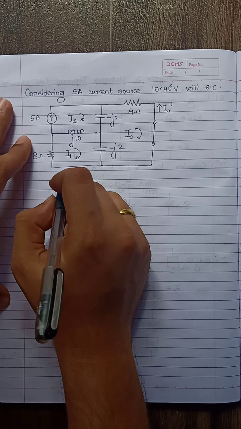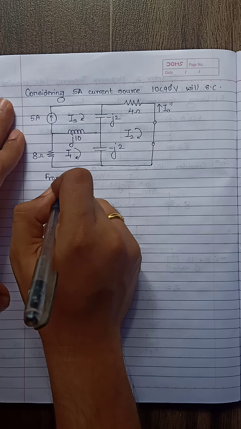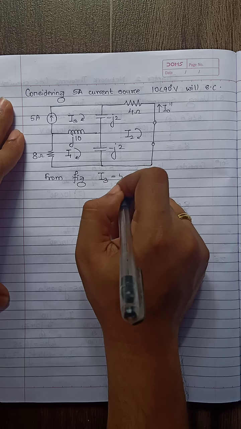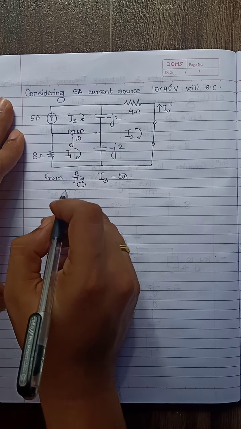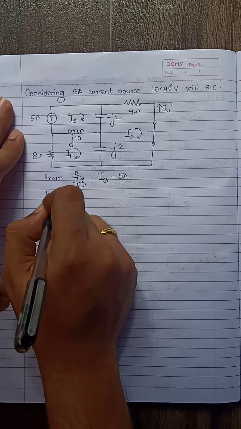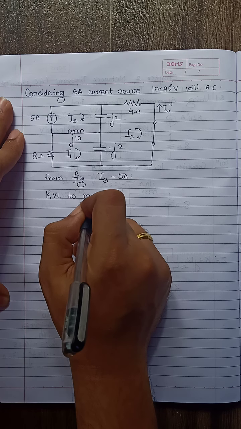From figure I can say I3 is straight away 5 ampere. Then I'll apply KVL to mesh 1.